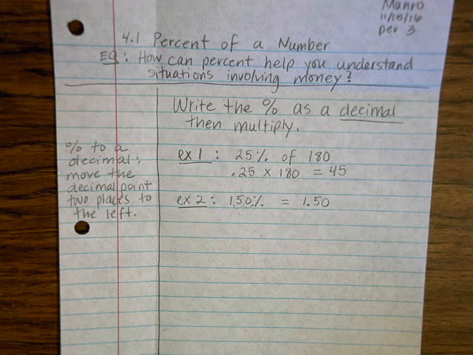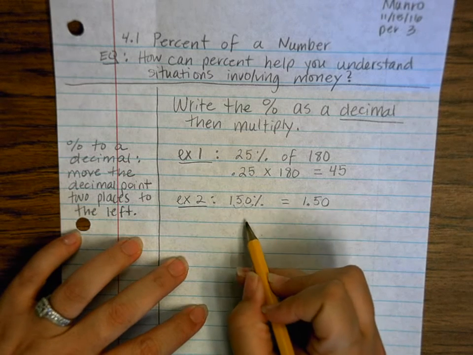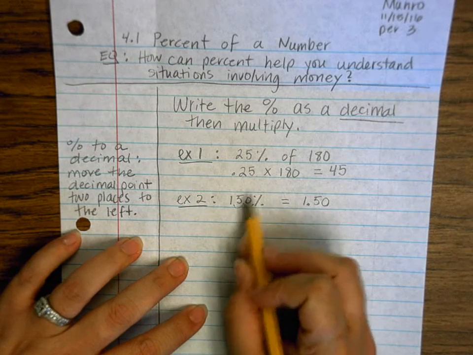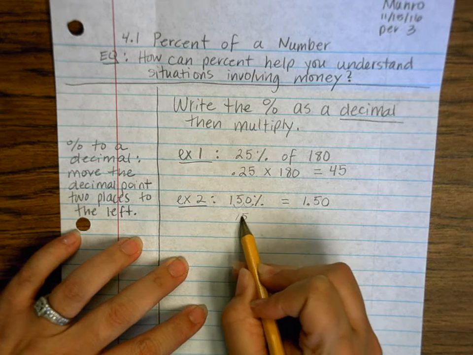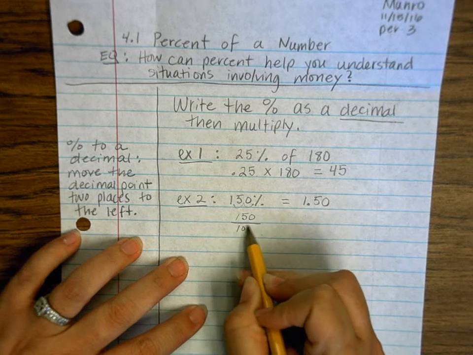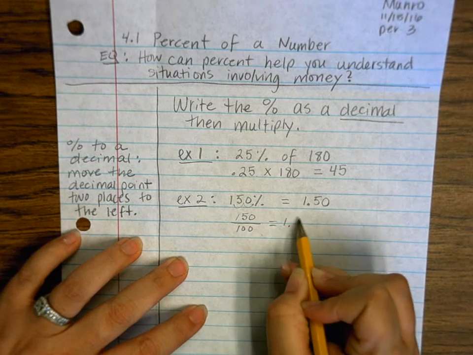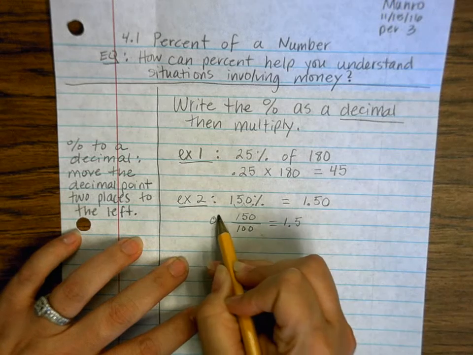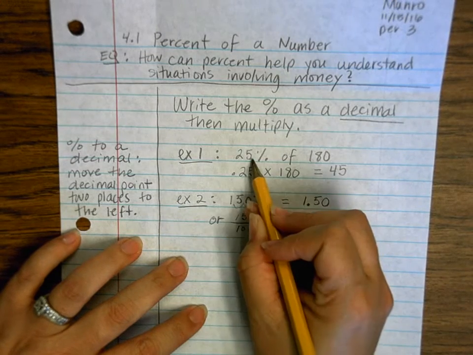Now, here's the thing. If you forget and you're like, is it left? Is it right? I don't know. You can always take these numbers and divide them by 100 in your calculator, and that will still give you 1.5. Same with the 25%.